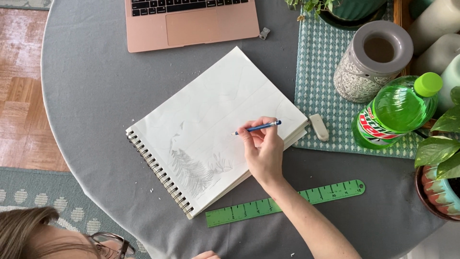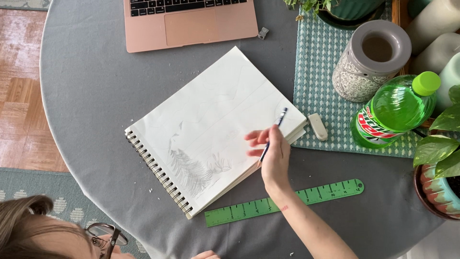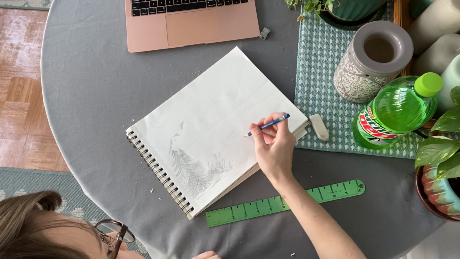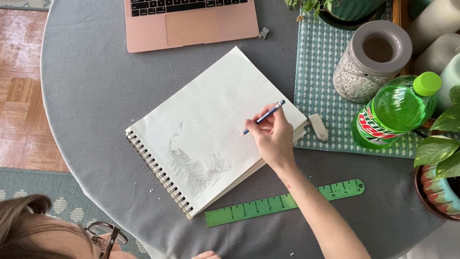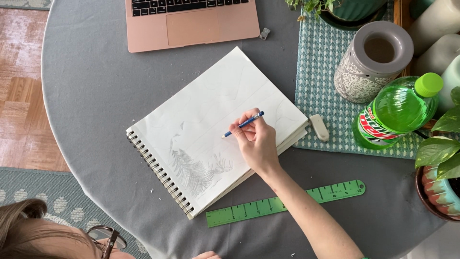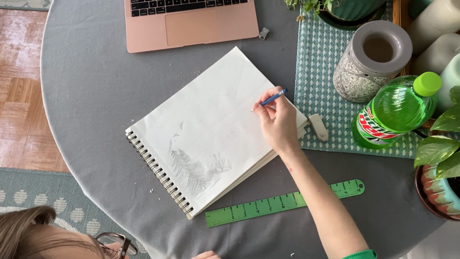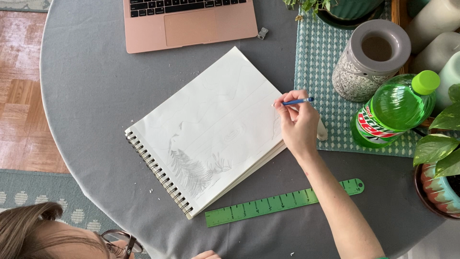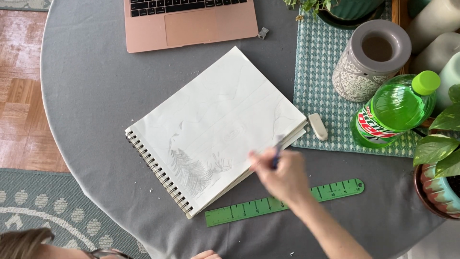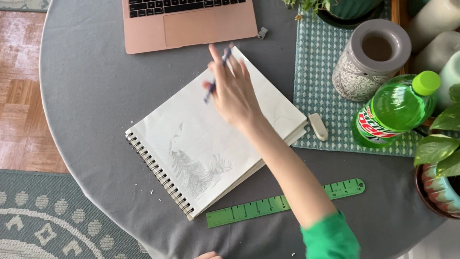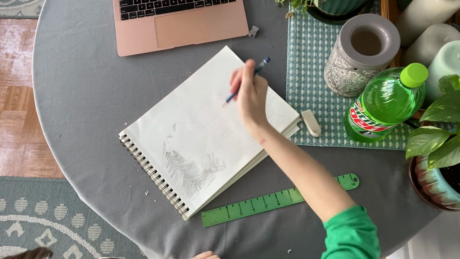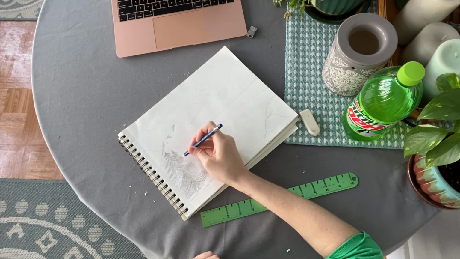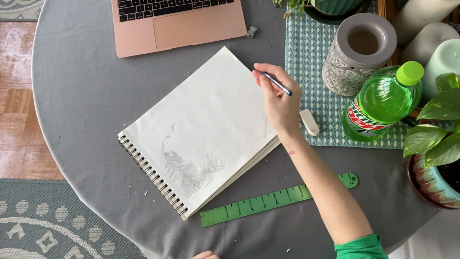Somebody threw a little stone. It's a little ripple effect. And peaceful. So you can go and do that. You can just do a little like this. Anyway, water.